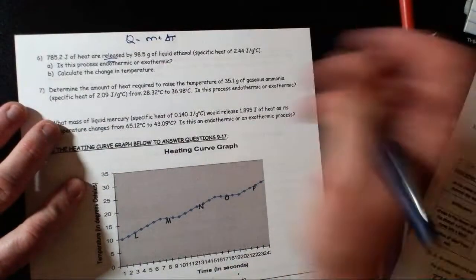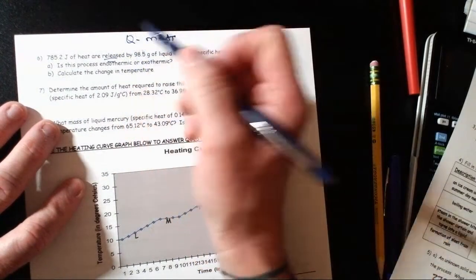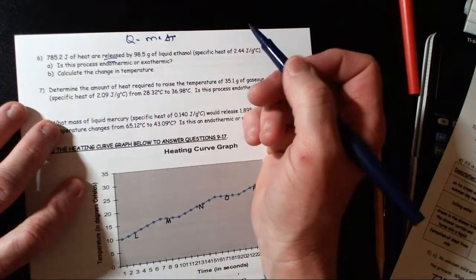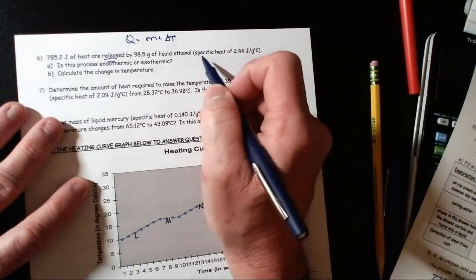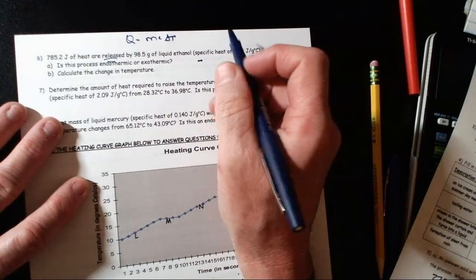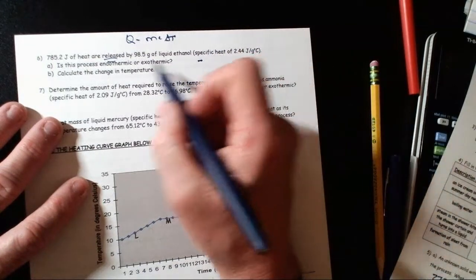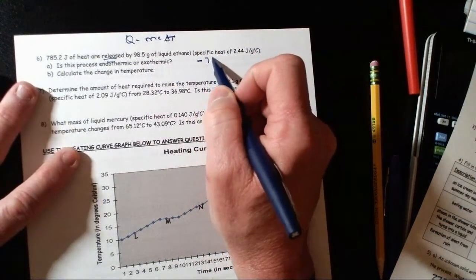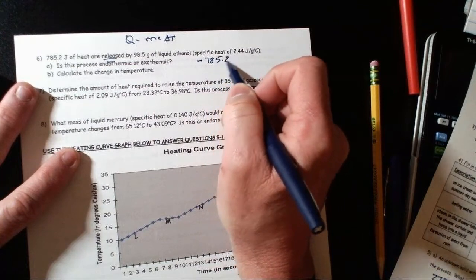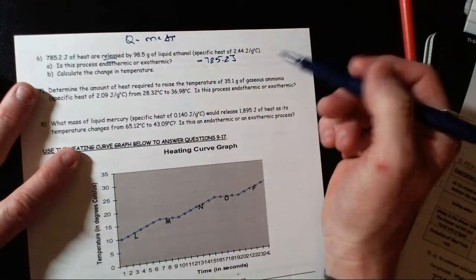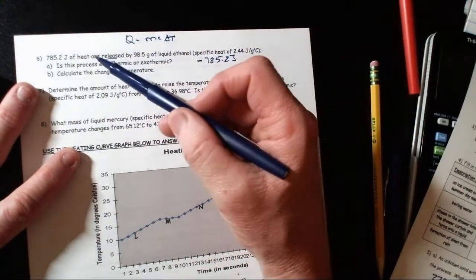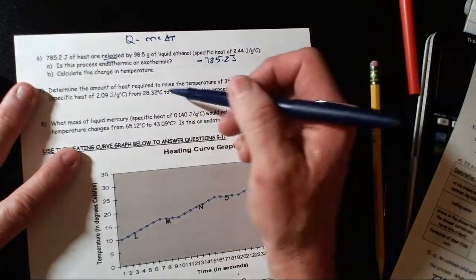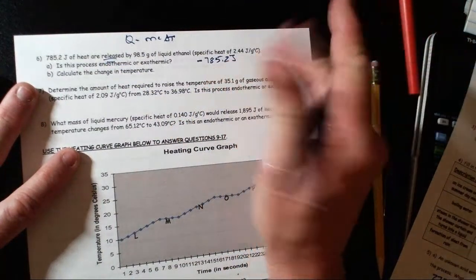Well, if we're releasing it, this means our heat is going to be negative. So in this case, our Q is going to be negative. So minus 785.2 joules. It's going to be negative because it's releasing this heat. It's being taken away from it.